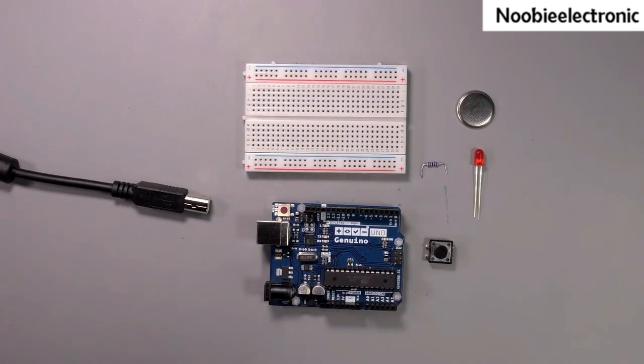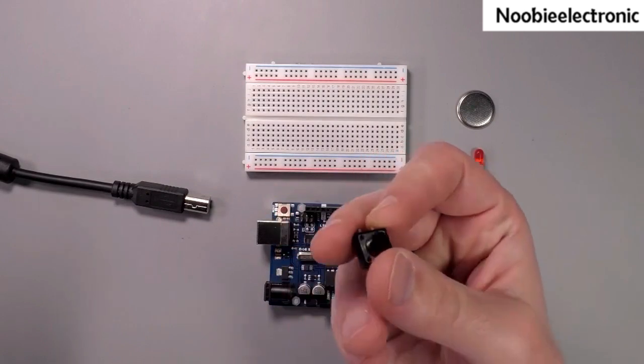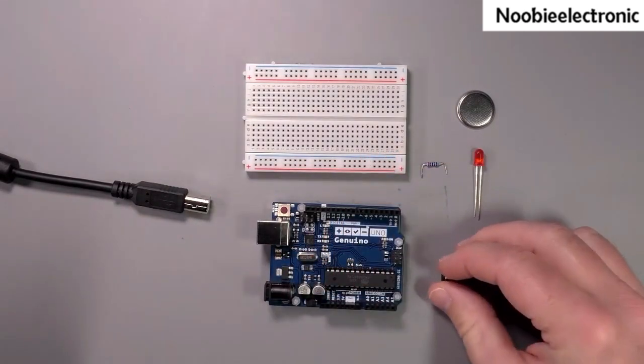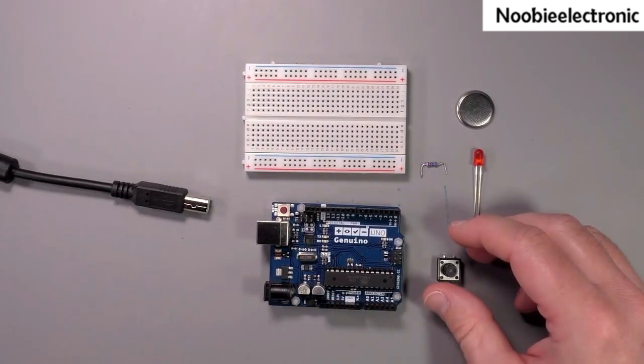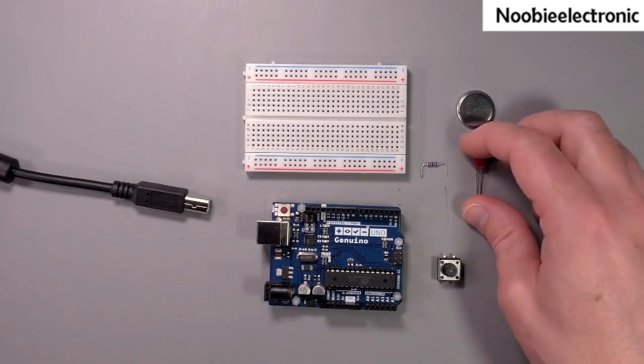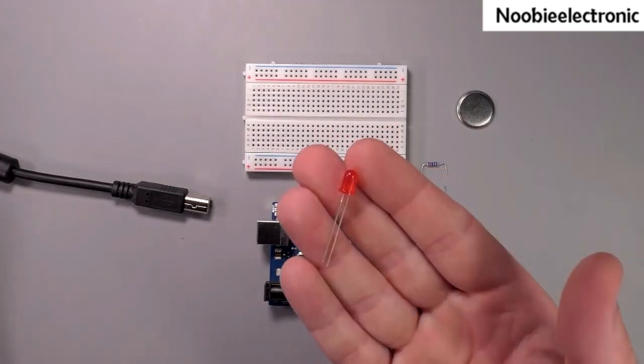There are two kinds of input and output pins on the Arduino. There are digital and analog pins. We'll start with digital pins. Digital pins are useful for reading the state of devices like buttons, like this one, and switches, or for controlling things like relays, transistors, or LEDs, like this one.